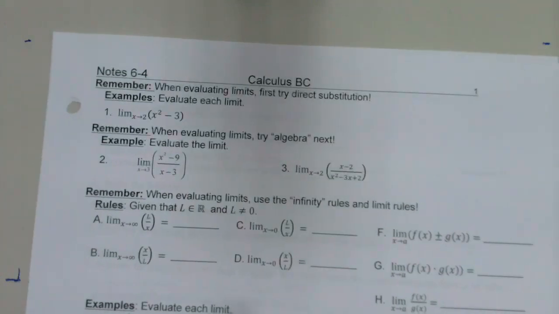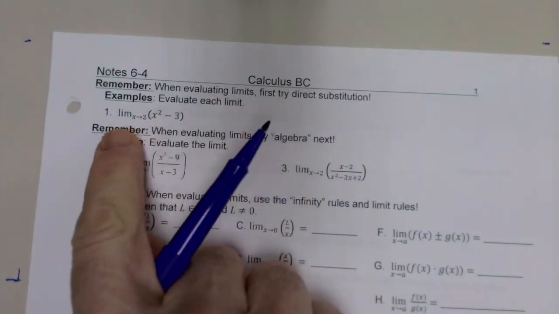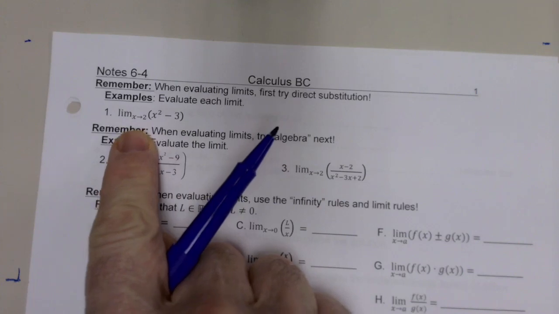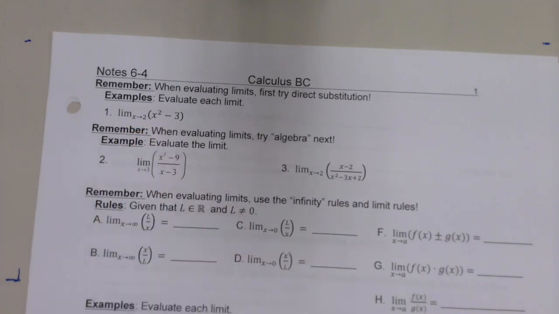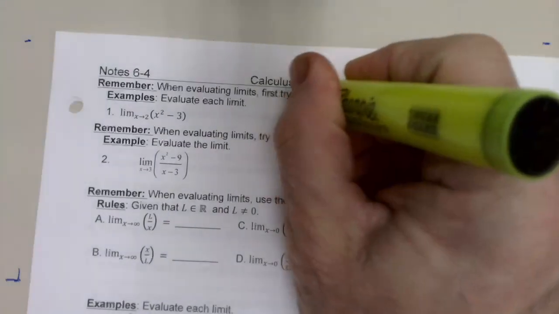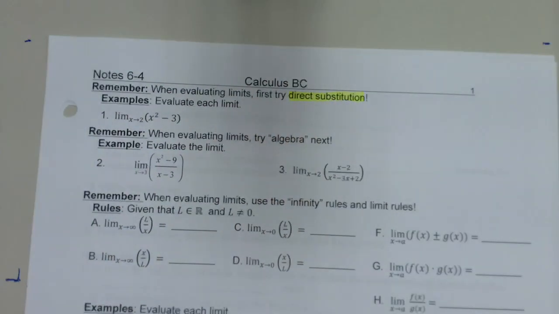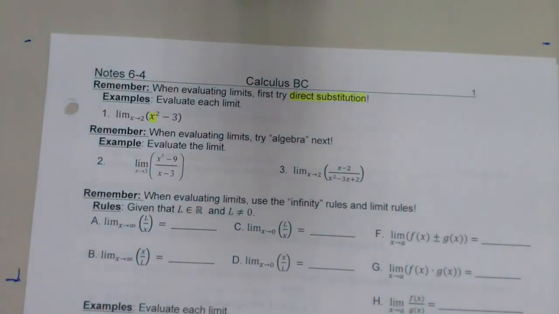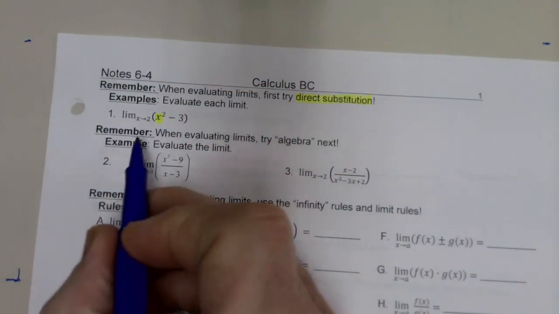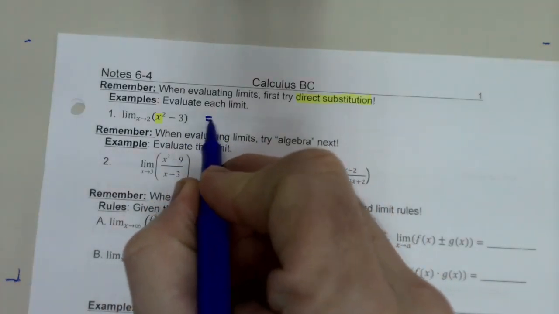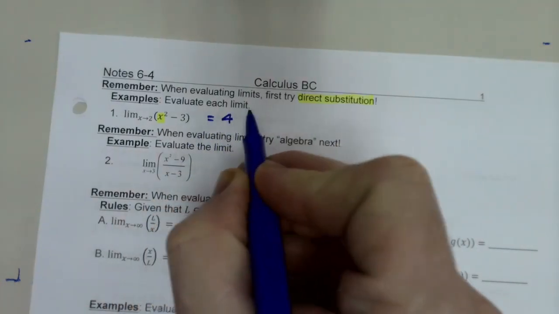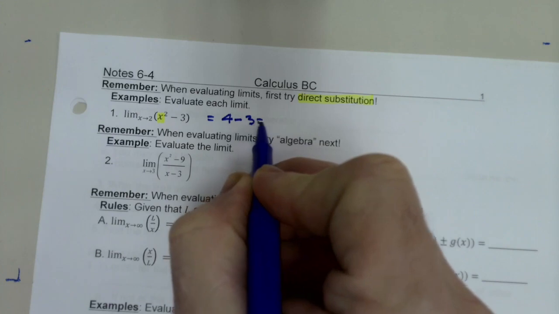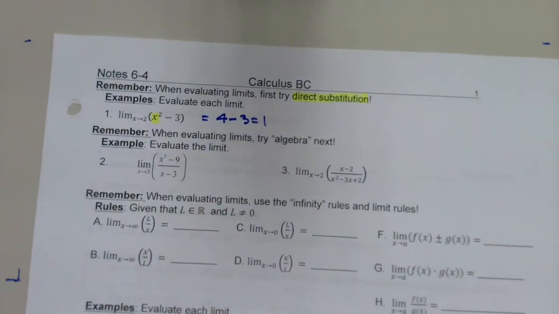First of all, let's start off with a limit. If we have a limit as x goes to 2, one way of solving that is by just plain old direct substitution. In this particular case, I'm just going to take the x and evaluate that. As x gets closer and closer to 2, it's going to act like 2. And of course, that would give us 2 squared, which is 4, minus 3, and our value would be 1.